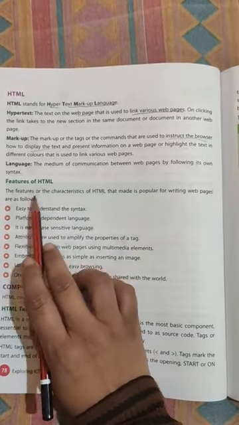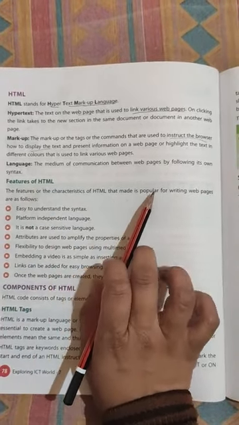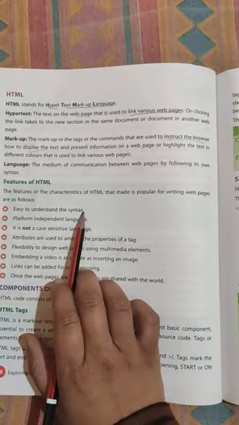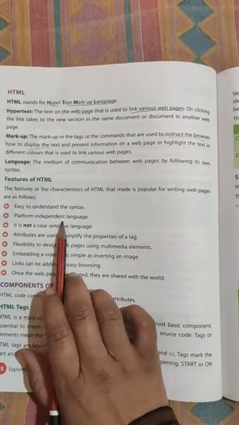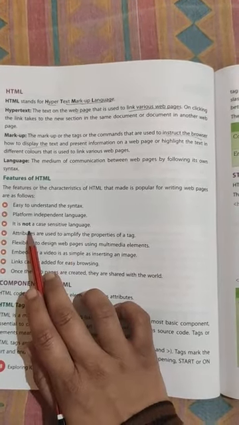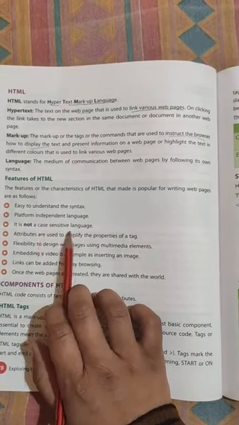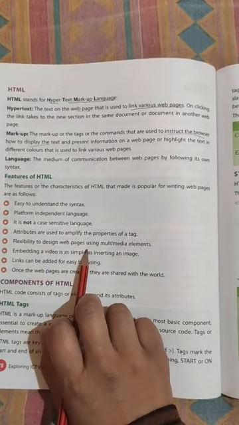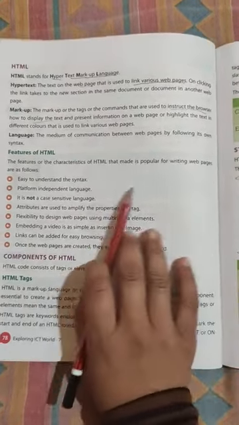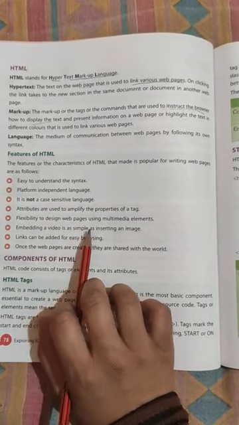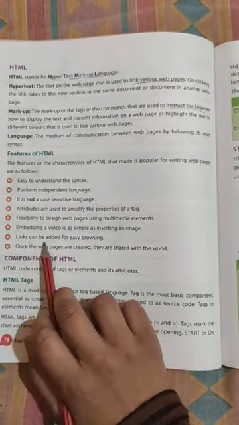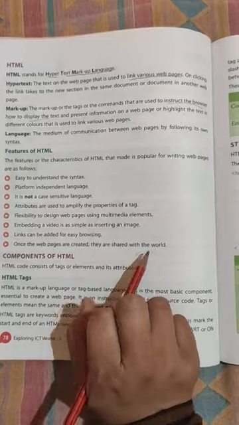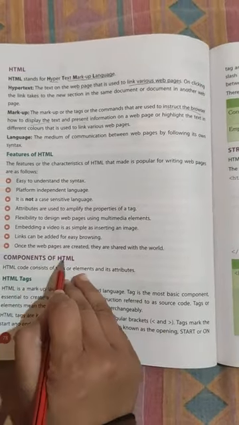Now features of HTML. The features or the characteristics of HTML that made it popular for writing web pages are as follows. First is easy to understand syntax. Okay, now platform independent language. It is also not a case sensitive language. Got it, student? Attributes are used to amplify the properties of a tag. Flexibility to design web page using multimedia events. Embedding a video is as simple as inserting an image. Now links can be added for easy browsing. Okay, once the web pages are created, they are shared with the world. Got it? Now components of HTML.